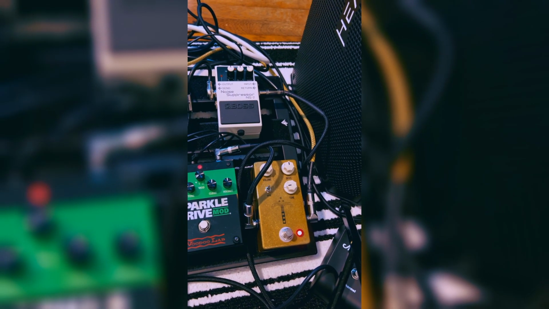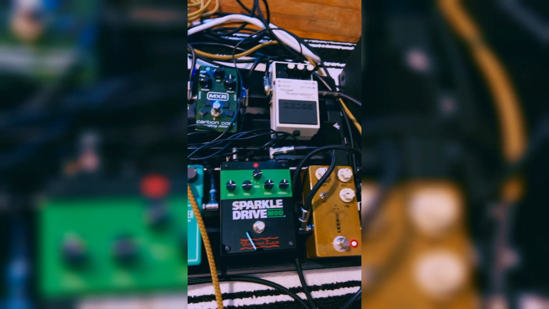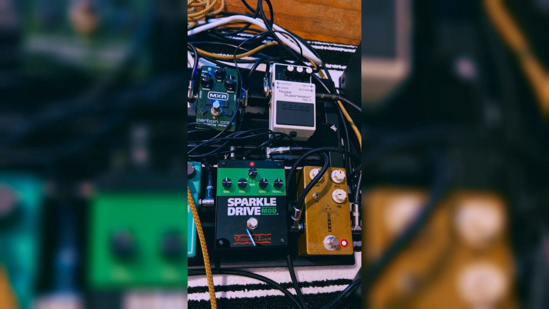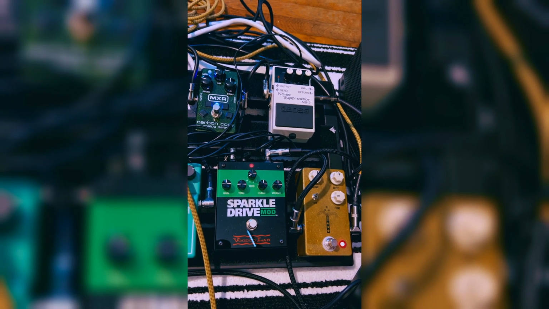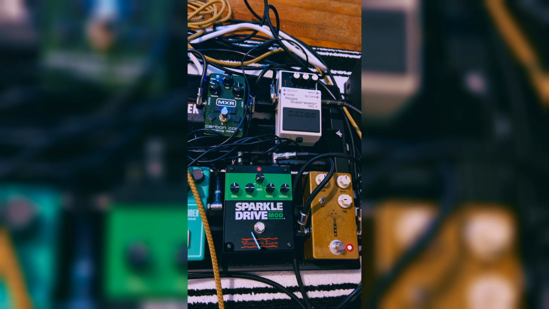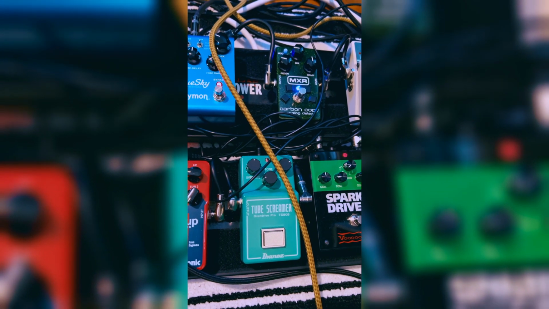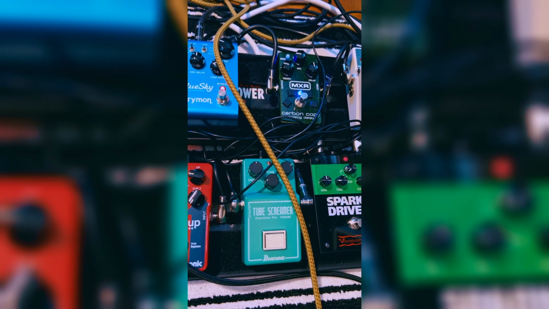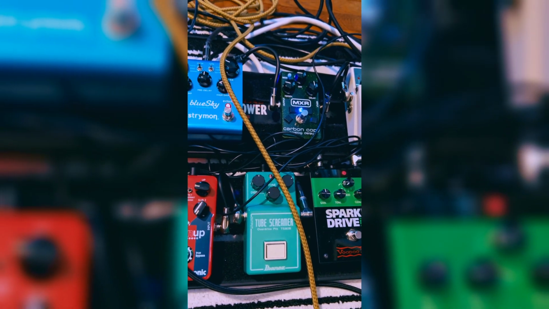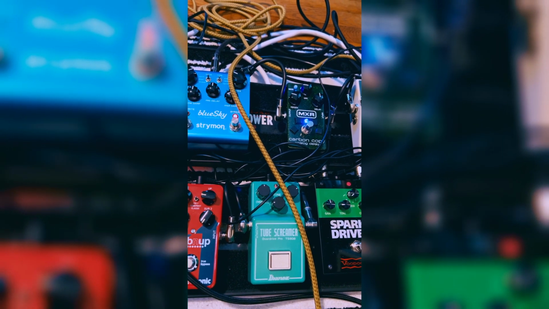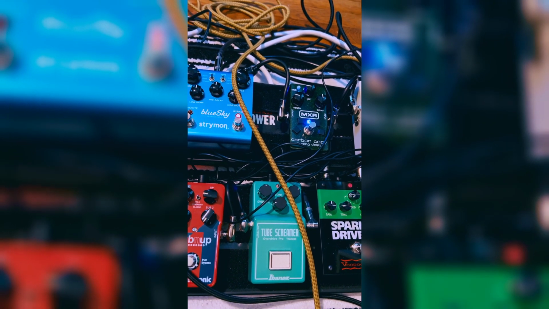So this one may be the only one on at points. I might stack this sparkle drive on to get it a little bit dirtier. This could even still be a clean part in a song. And then the tube screamer is usually what I'm using to boost it over the top for that long sustained soaring lead type stuff.